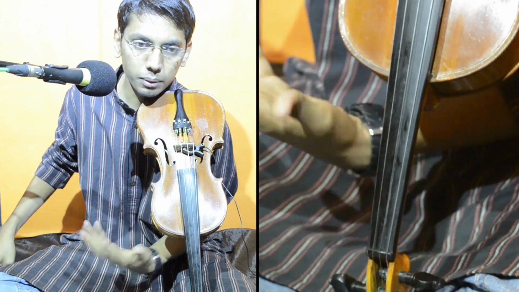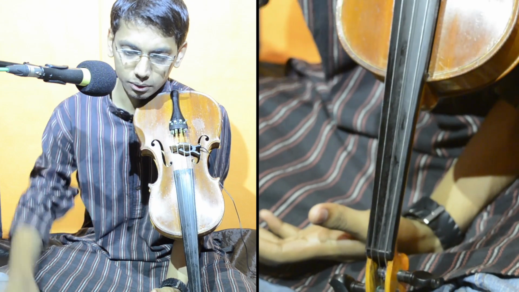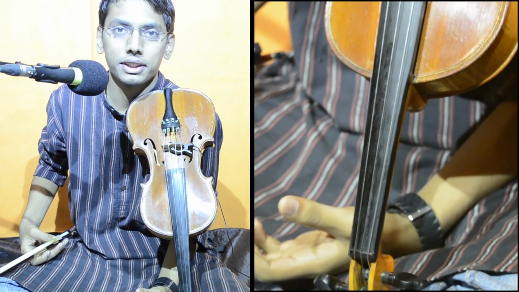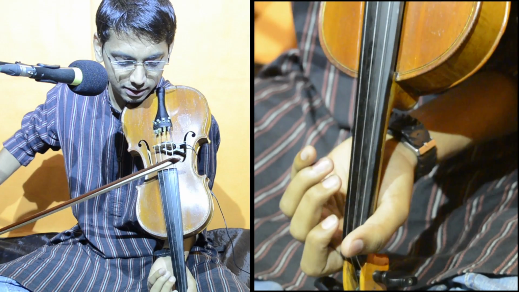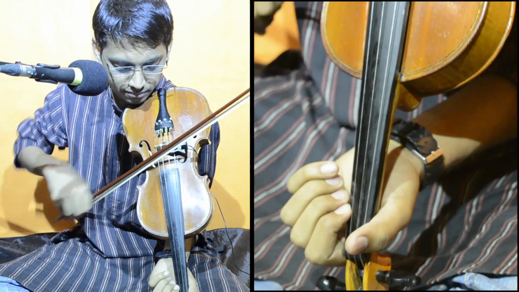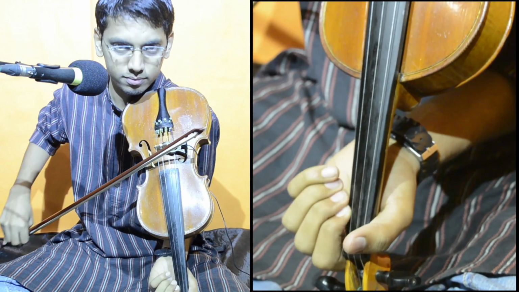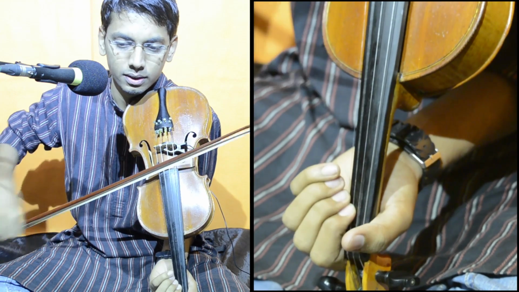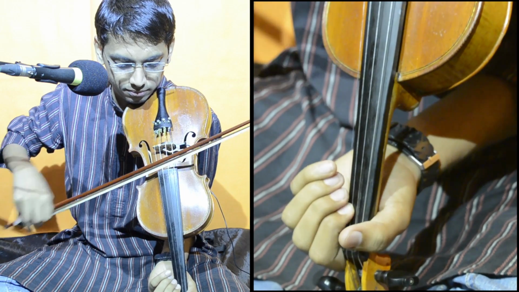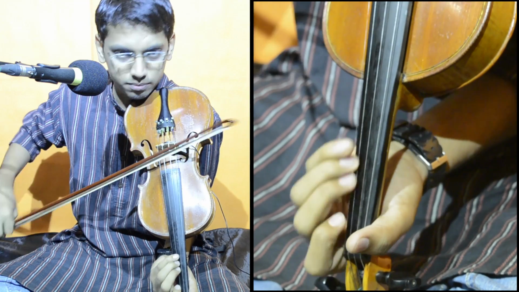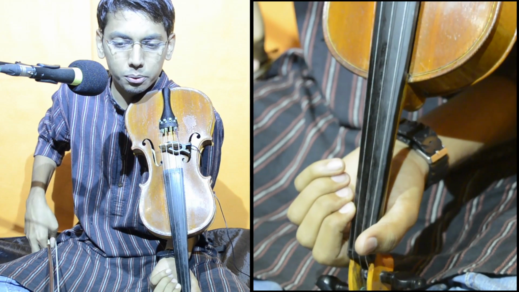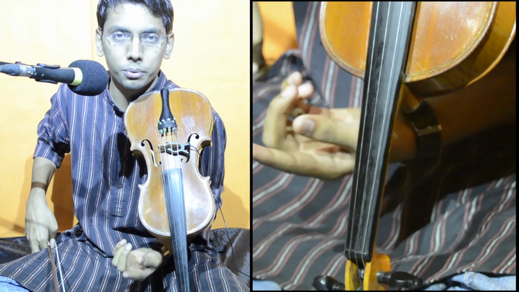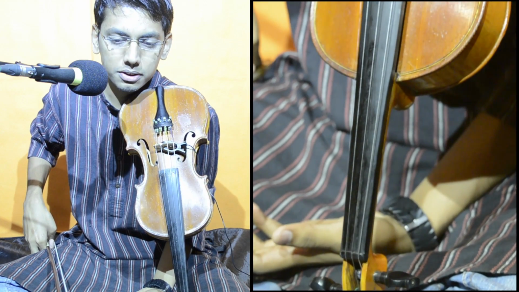After playing the charanam, we have the chitteswaras. The first chitteswara for Evvari Bodha. After you finish the chitteswara, it's a rule that you have to repeat the charanam once.